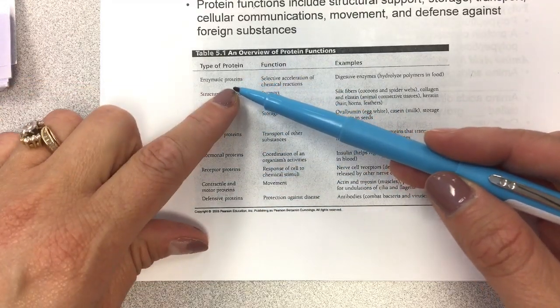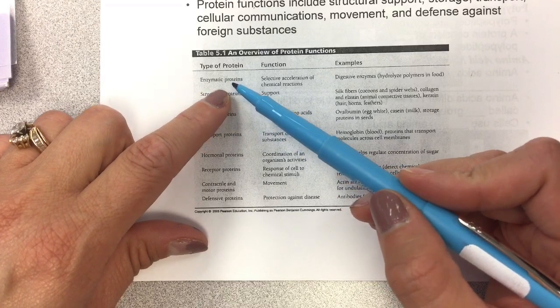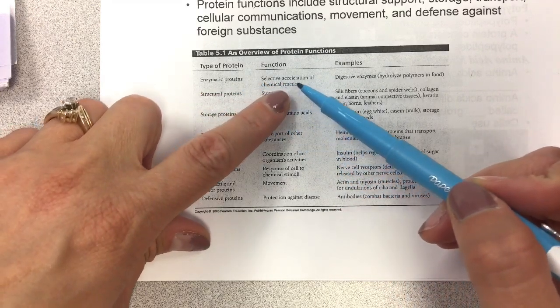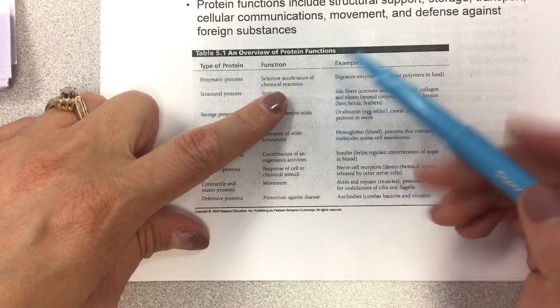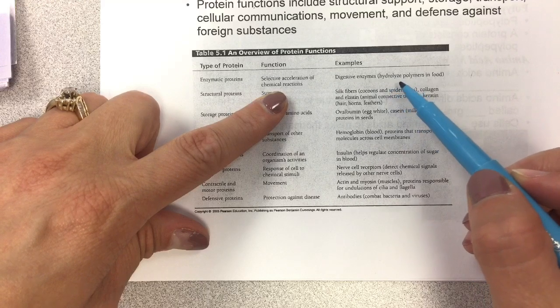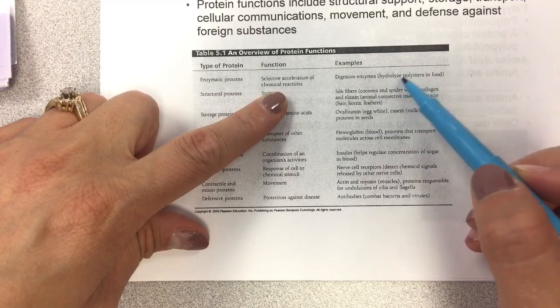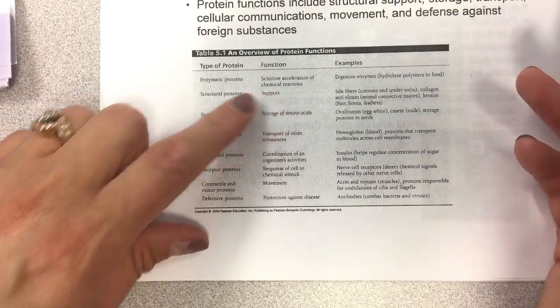So enzymatic proteins, they act as enzymes. Most enzymes are proteins, and what do they do? It says selective acceleration of chemical reactions, so they speed up chemical reactions. For instance, digestive enzymes help to hydrolyze polymers, that means break down by adding water, in your food. So they speed that up.